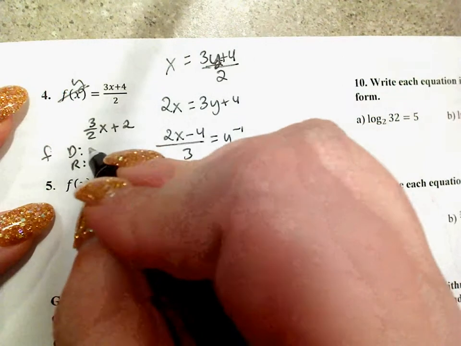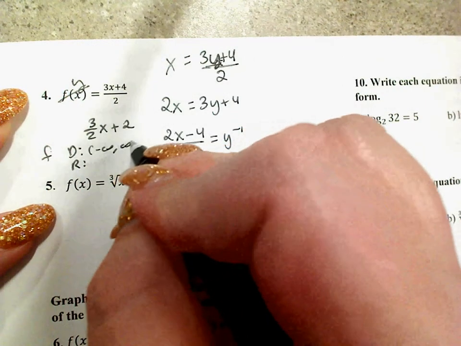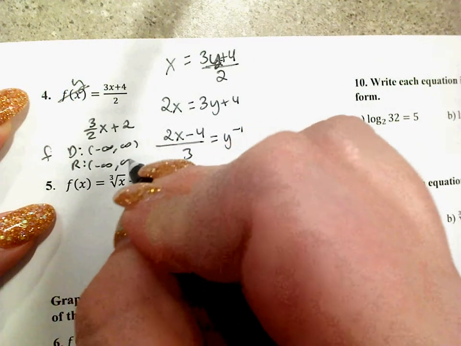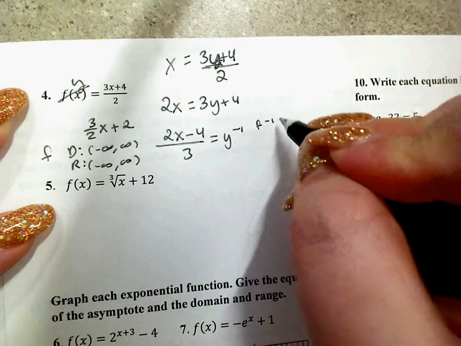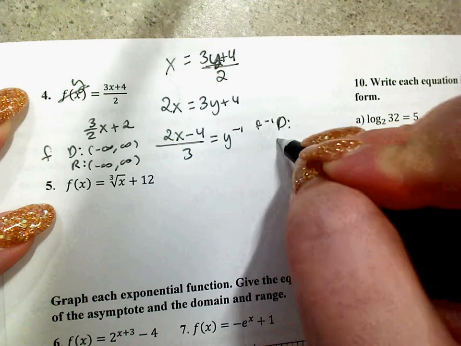So the domain and range of the original are all real numbers, which means the domain and range of the inverse are all real numbers.